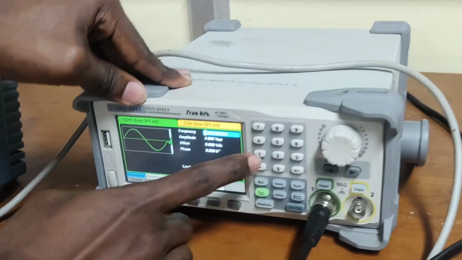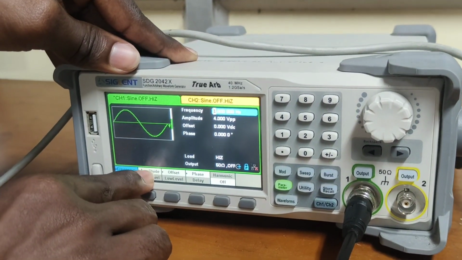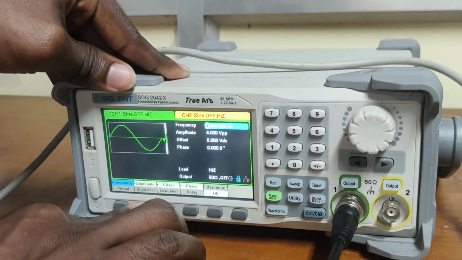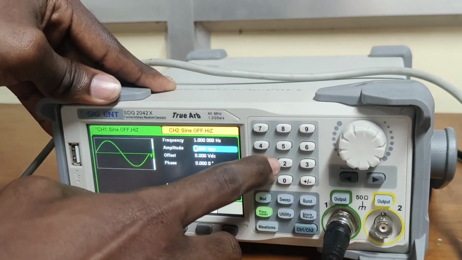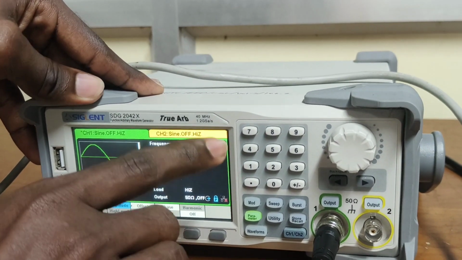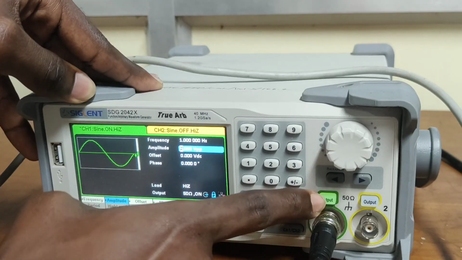First we are taking 1 hertz. Amplitude we are fixing at 4. That is our wish, we can fix it anyway. Let us say I am fixing the peak as 2. Now we can switch on the output.